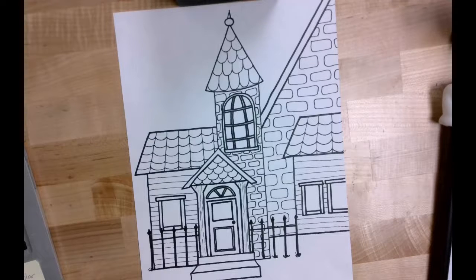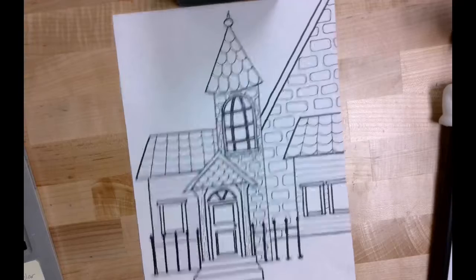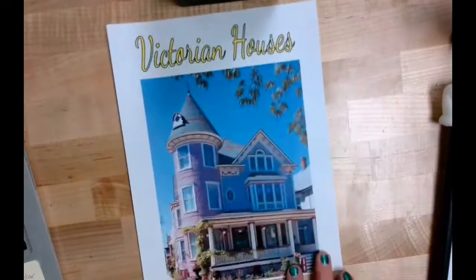Mine is done in Sharpie. You guys will probably not have time for the Sharpie detail today, but we will continue to work on these next week when I come back. So I hope you have fun with this project. I hope you have a good time designing and styling your Victorian home.